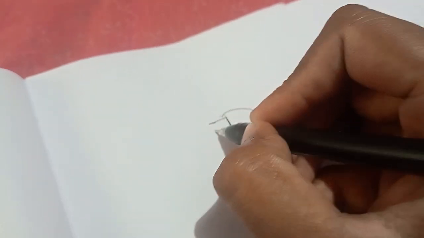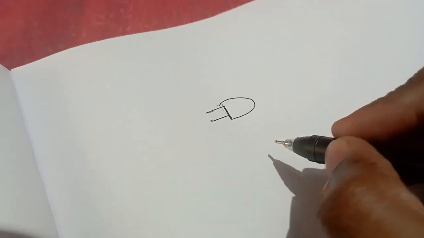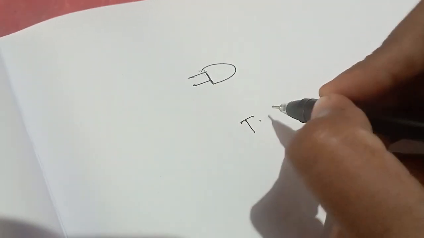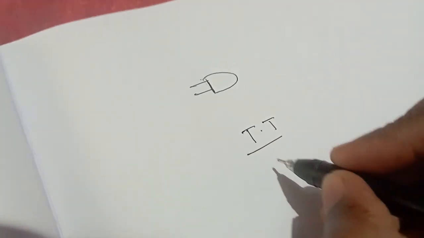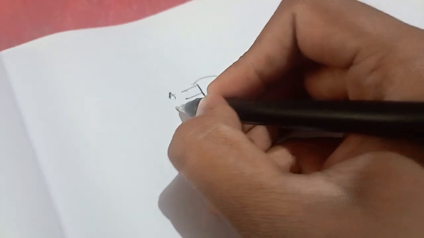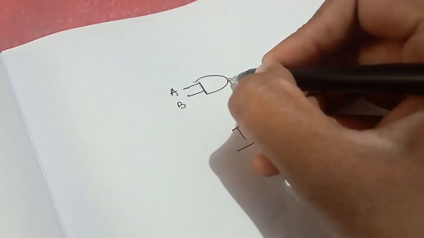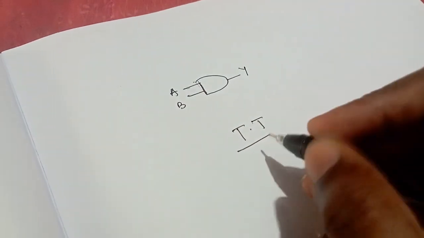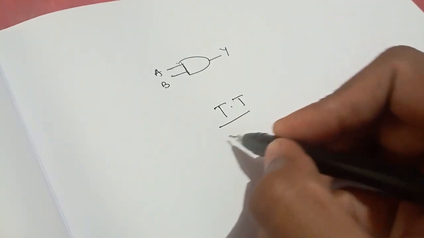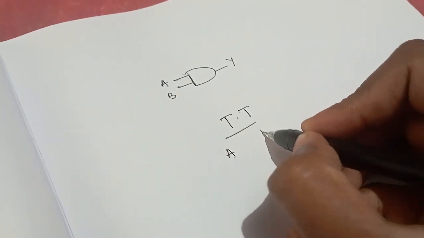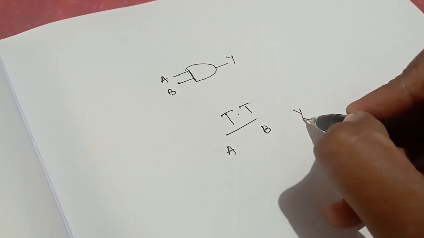So the AND gate symbolic representation is this. This is the AND gate symbolic representation, and this is the truth table for the AND gate. There are totally two inputs. I am going to name them A and B, and one single output, which I am going to name Y. So the truth table can be written as A, B, and one output Y.